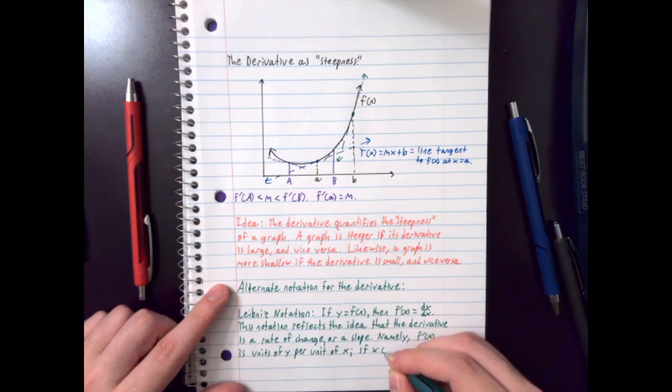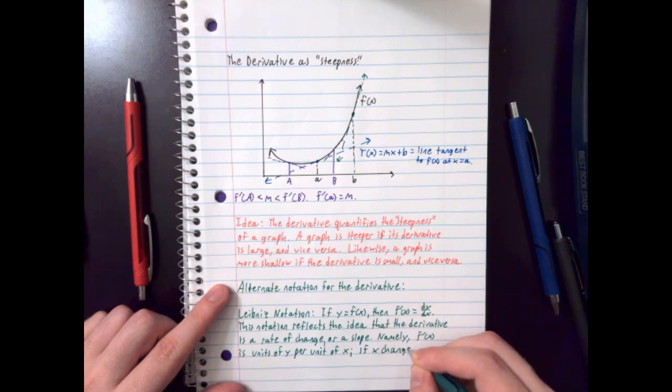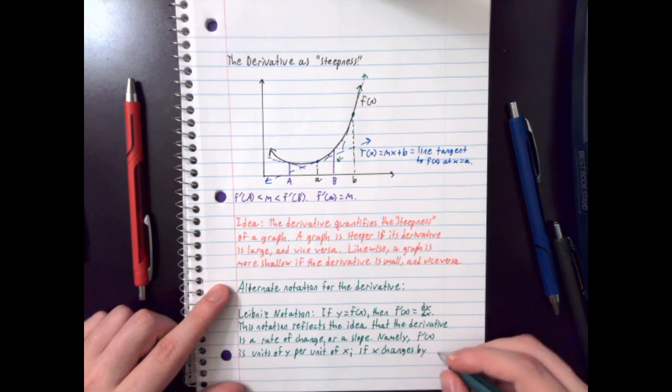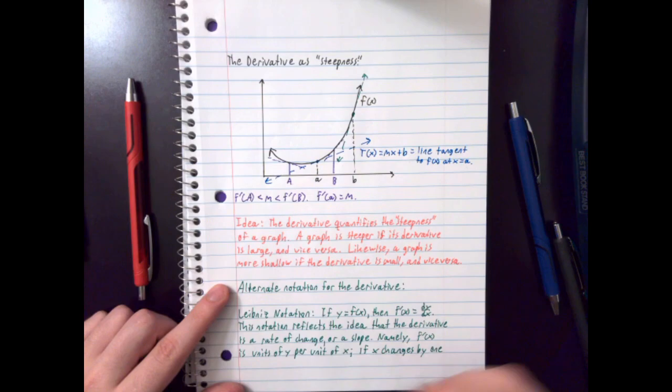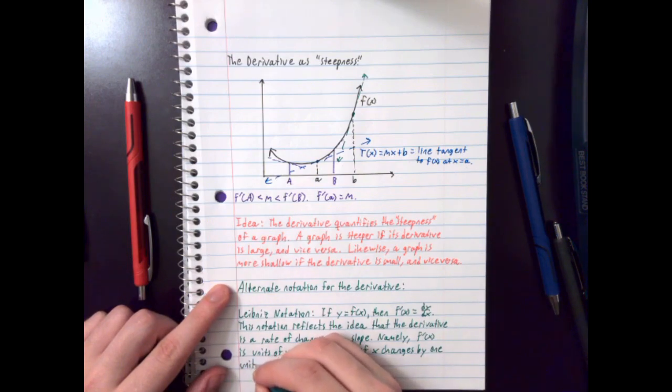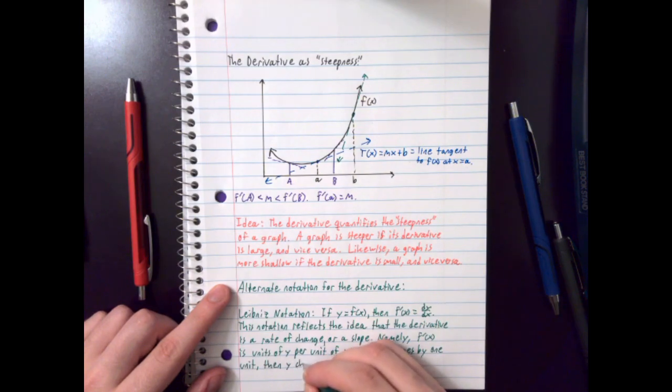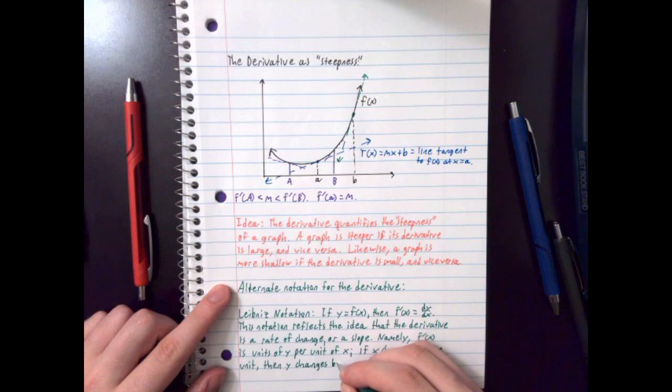If x changes by 1 unit, then y changes by dy over dx units.